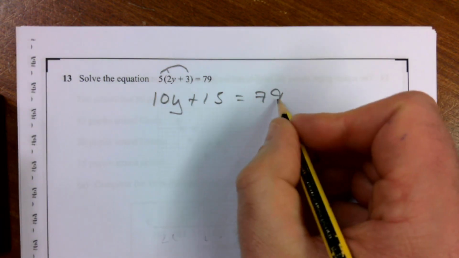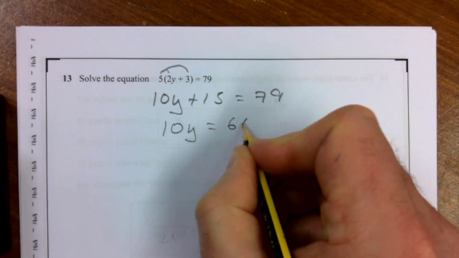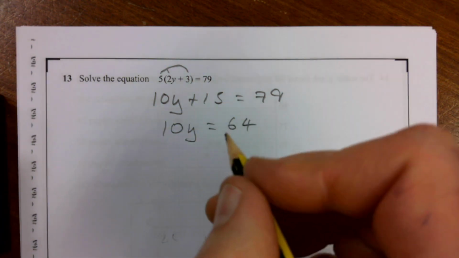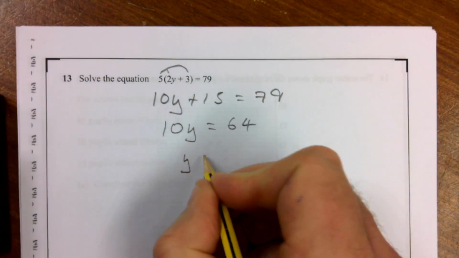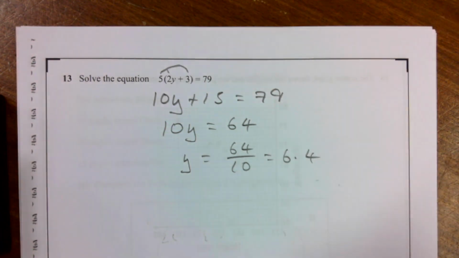Take away 15 from both sides, or whatever way you solve your equations. That ends up giving you 64. We don't get a whole number answer here, so it's 64 divided by 10. So my answer is going to be 6.4.